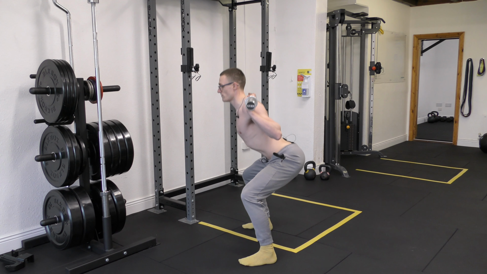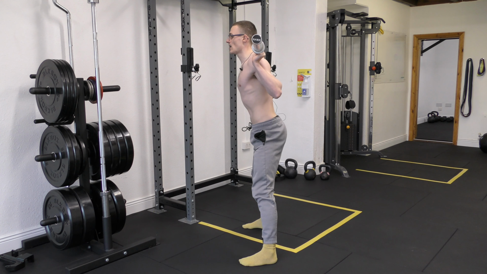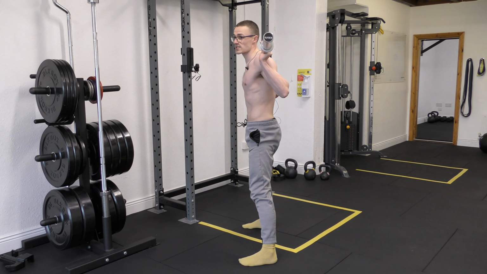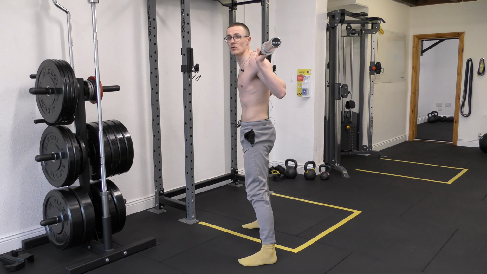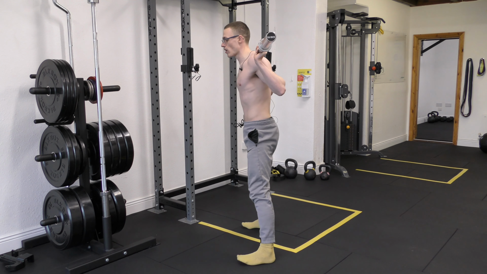It looks like I'm moving at my hips, but it's actually a tilt of the pelvis as I go down. So that kind of flexion and extension movement, especially when the barbell is loaded up with a heavy weight, wouldn't be the best thing for lower back pain.